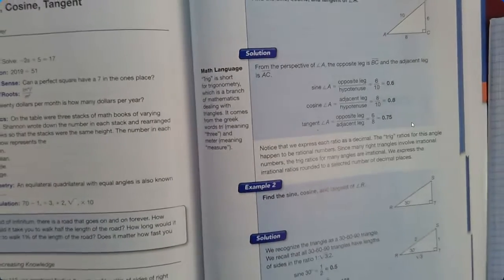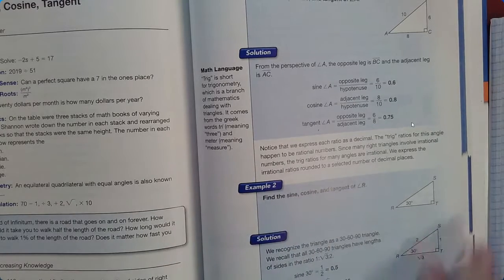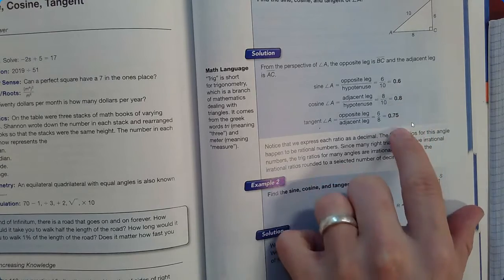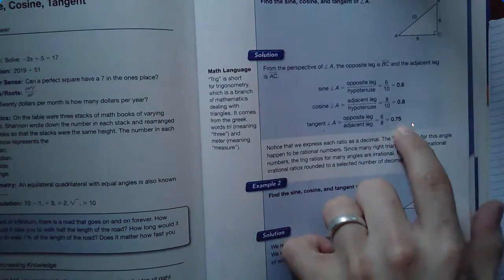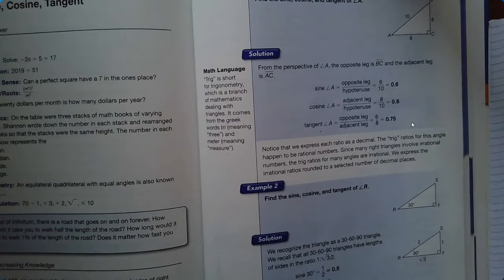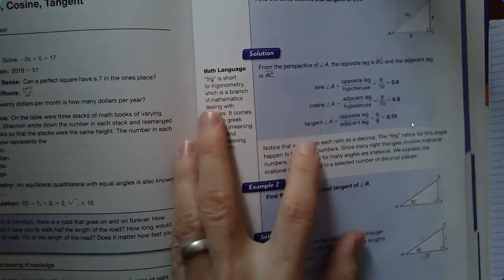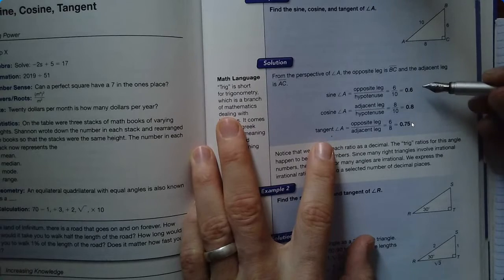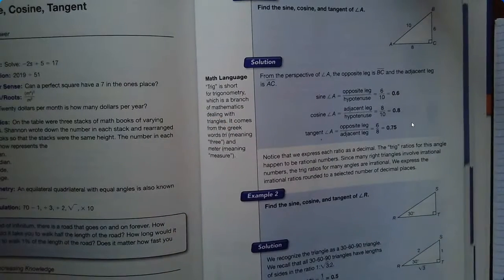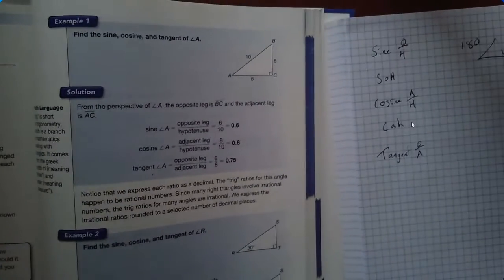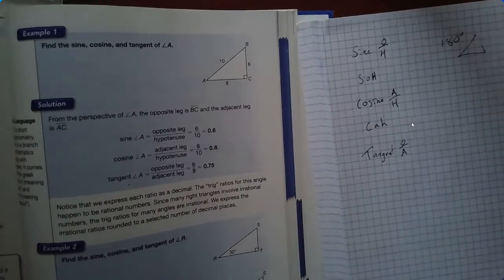The reason why this is helpful, as you can see in this example, is you get 0.6, 0.8, and 0.75. These ratios, these decimals, are very helpful. Now, what sine, cosine, and tangent actually do is, there are 180 degrees in any triangle, right? 180 degrees in any triangle.